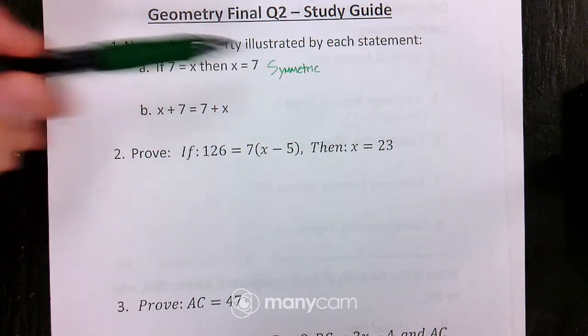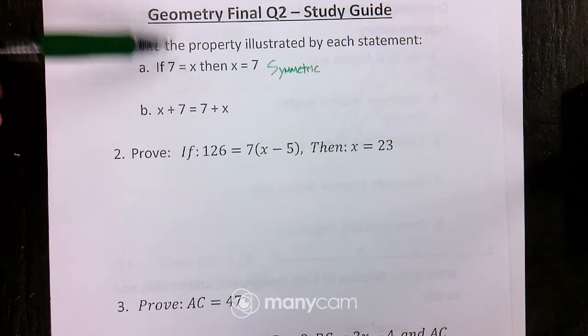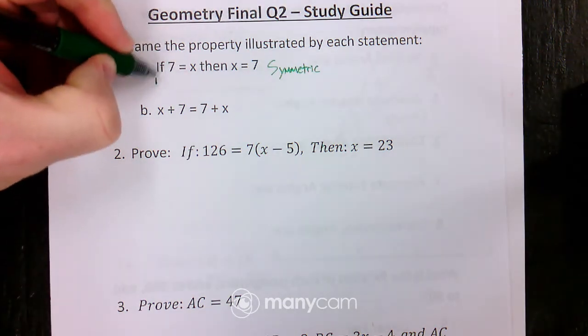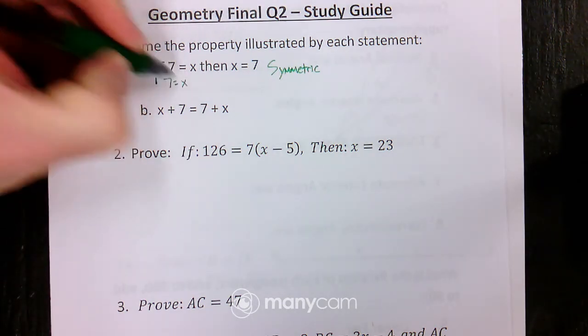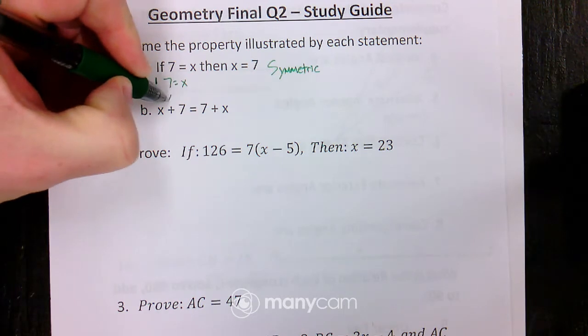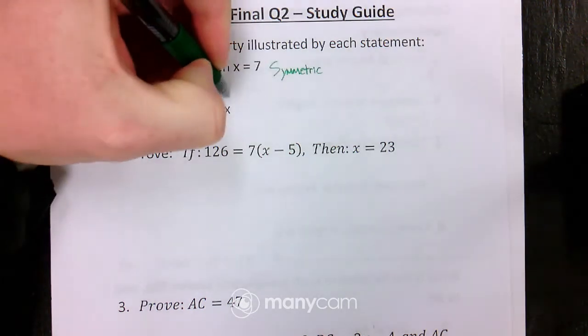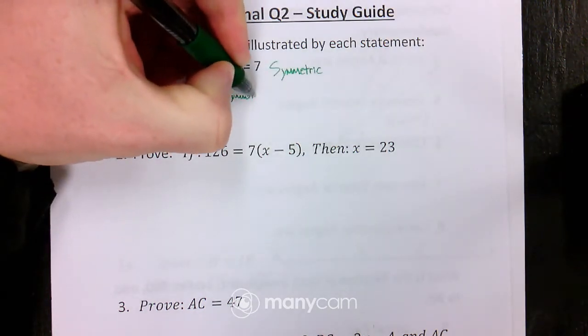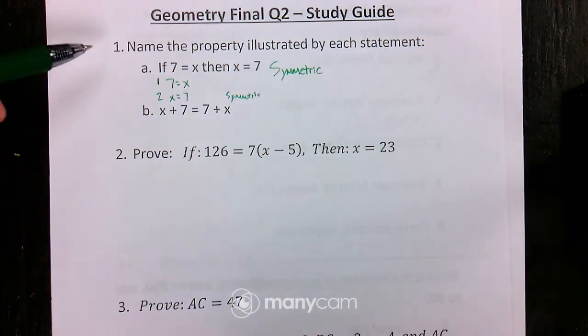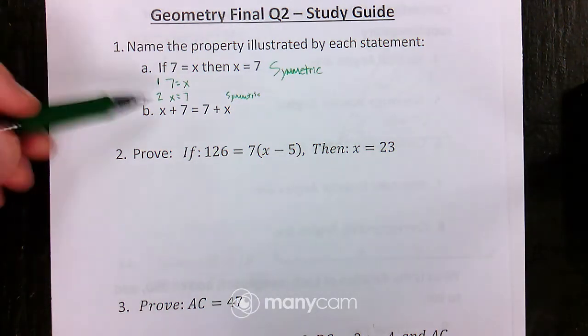You have to say symmetric property in order to flip it. Like if I wrote line 1, I had 7 equals x, and then line 2, I put x equals 7. Over here, I'd have to put symmetric as my reason. Does that make sense?